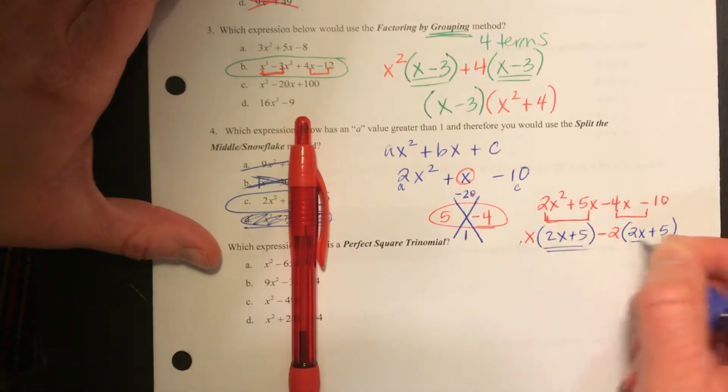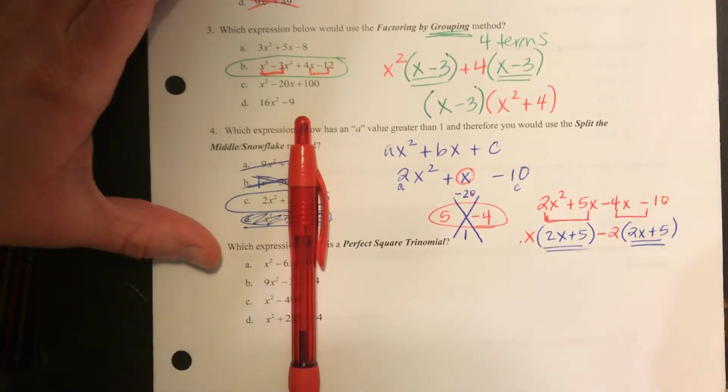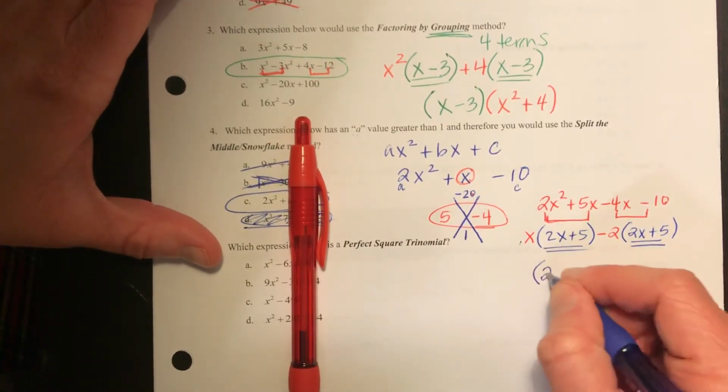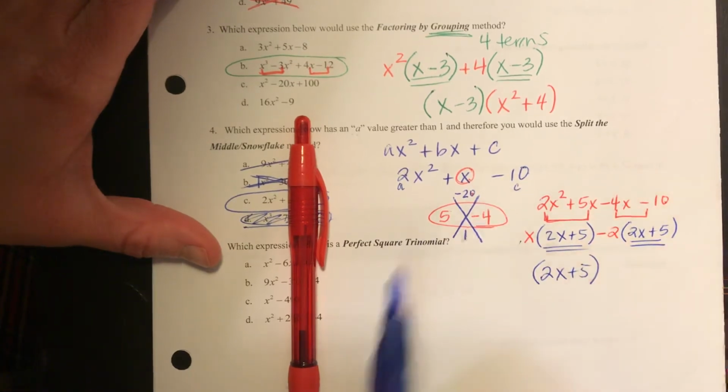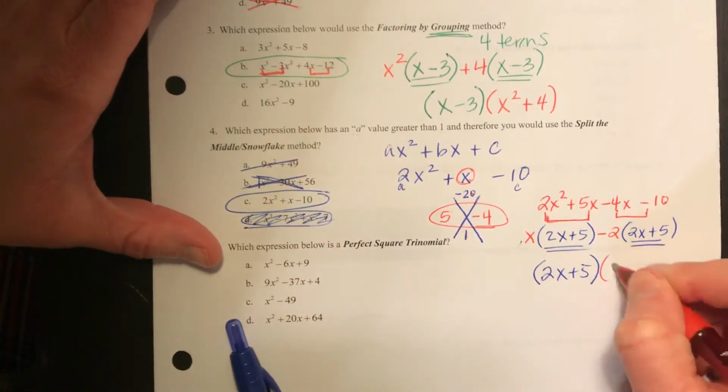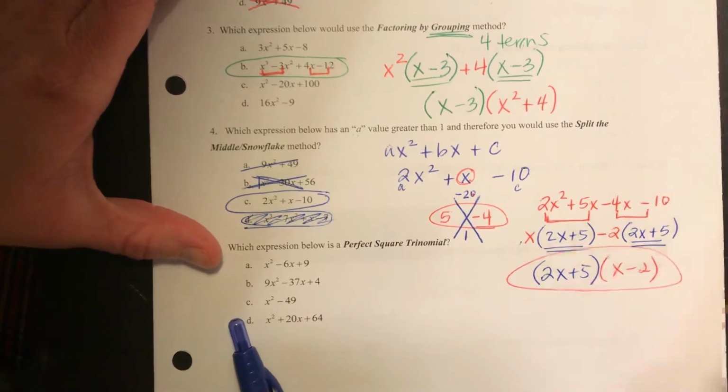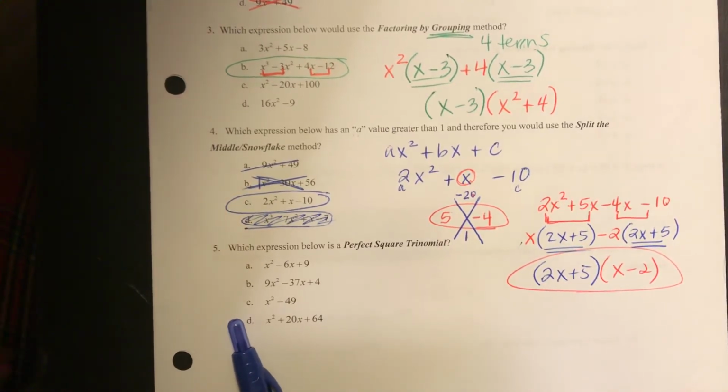Now when these groups match, that means grouping worked. So you can factor by grouping. So you have 2x plus 5 as one of your factor groups, and then x minus 2 as the other. And that would be your answer for solving number 4.